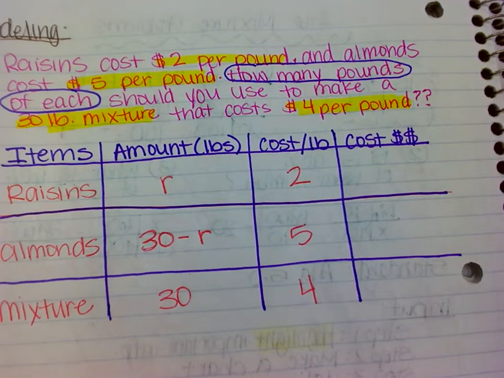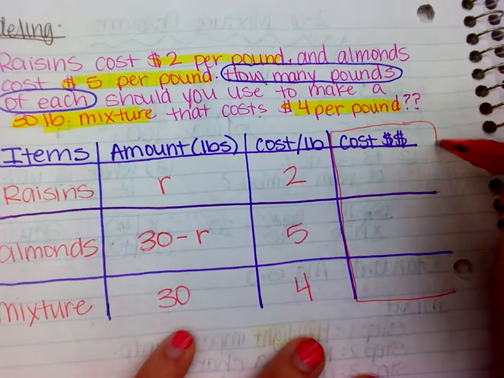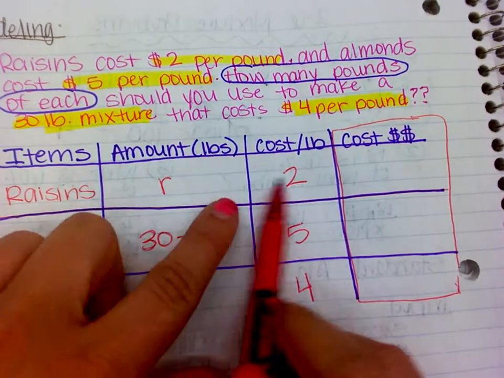Now, to figure out the cost in dollars, this part here, we need to multiply these two things together.